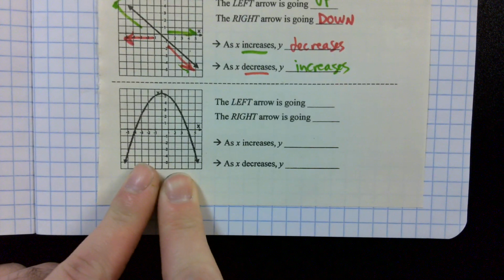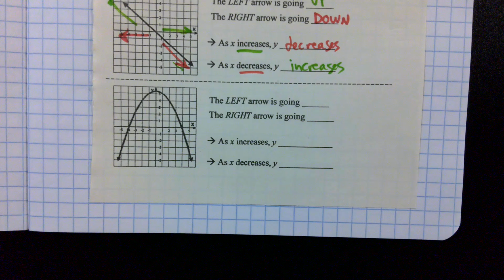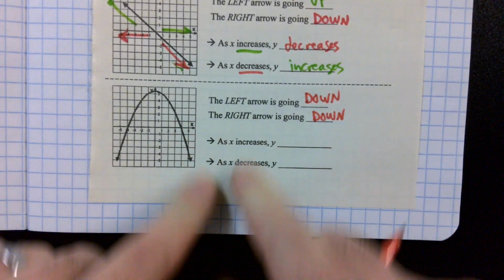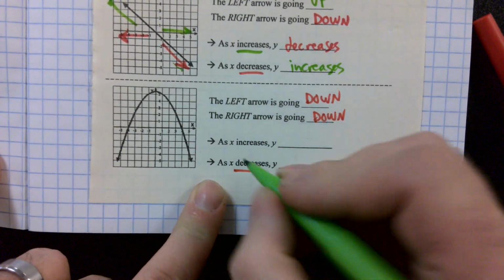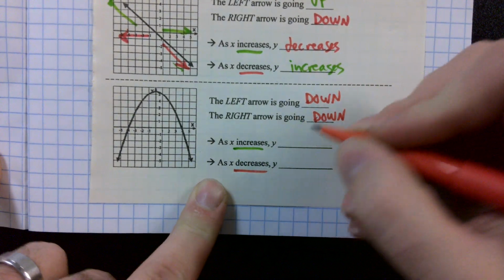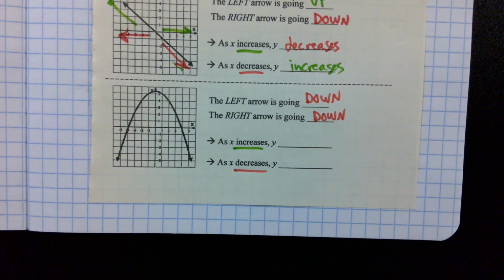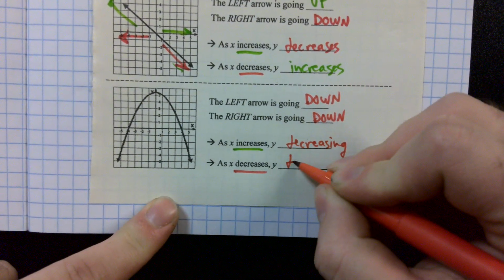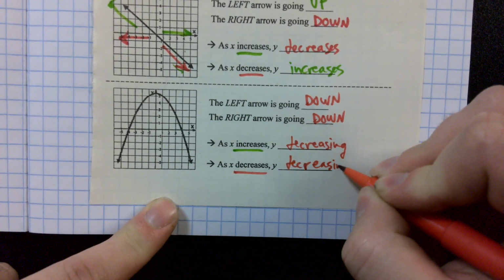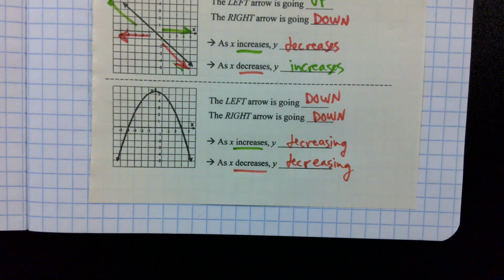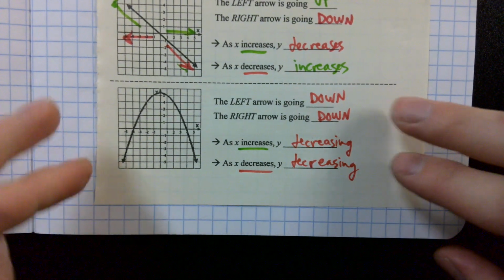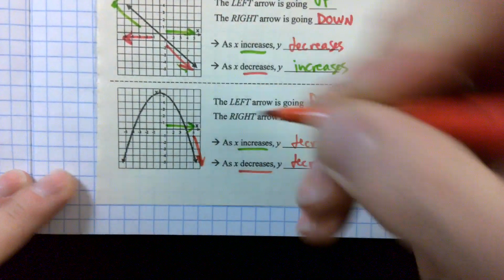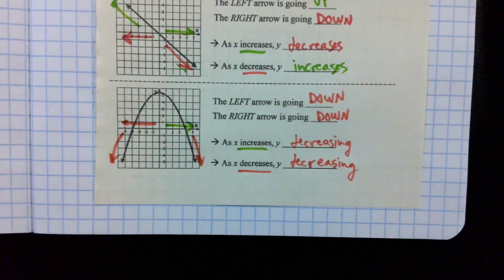Finally, my last one. What direction are both my arrows pointing? Down. They're both pointing down. So I know that no matter what x is doing, whether it's increasing or decreasing, what's happening with my y? It decreases. They're both going down, so it's both decreasing, right? I know this takes a little bit of thinking. That's a lot of red. So as x was increasing, my y decreased. As x decreased, my y also decreased.